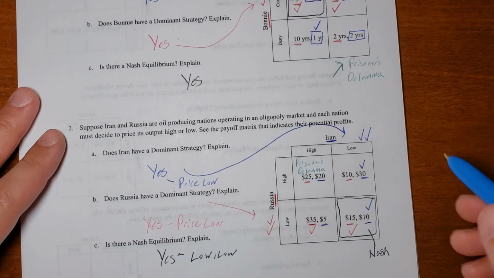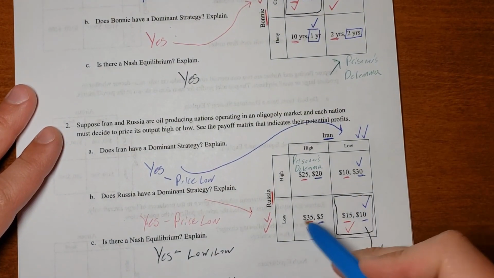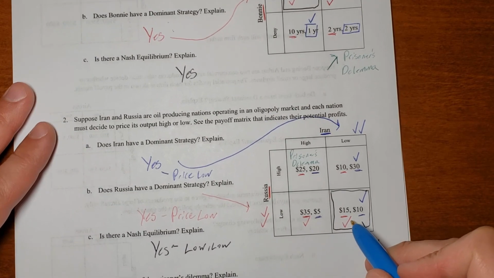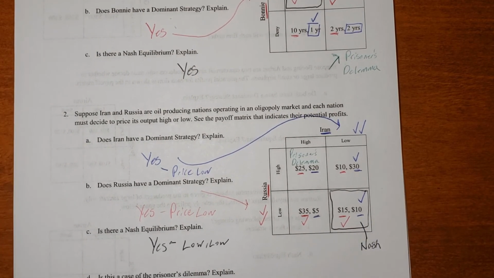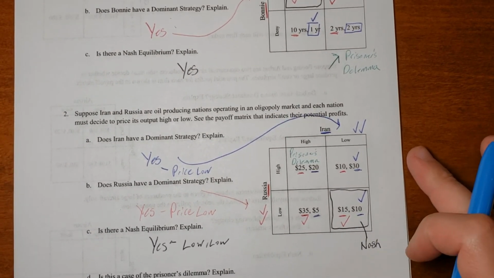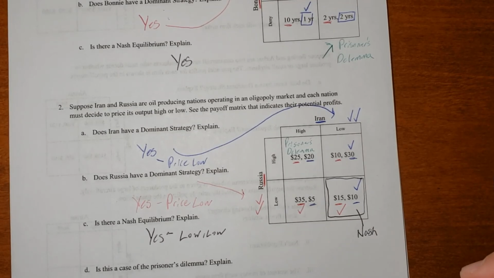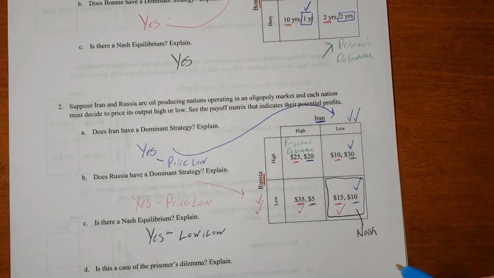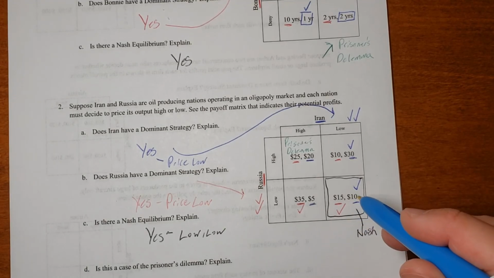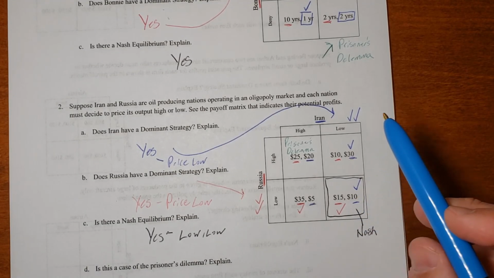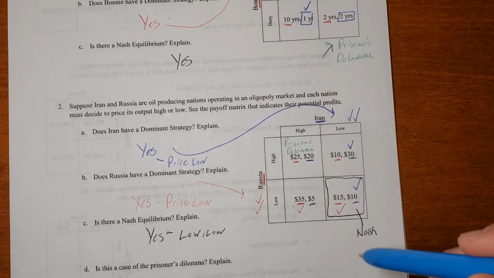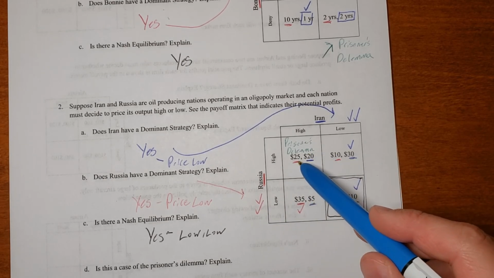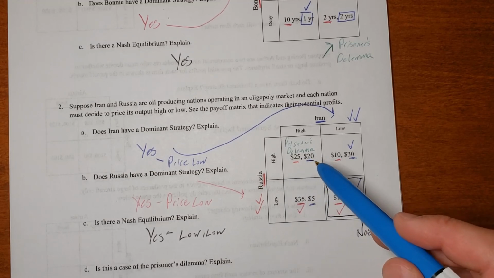By the way, the predicted outcome here is that they're both going to price their output low, and this is the amount of money that they're going to make. Now, this starts to get into the interesting thing about game theory. There's often a lot of discussion about cartels and OPEC, but the issue is that there's an incentive for firms to cheat, right? Let's say that Iran and Russia colluded and said, all right, let's both raise our prices really high, so we'll make lots of money together.